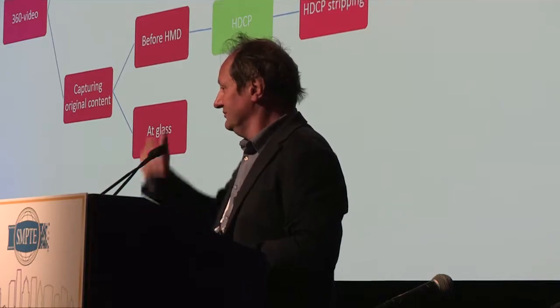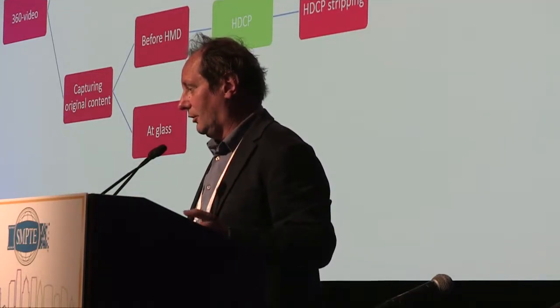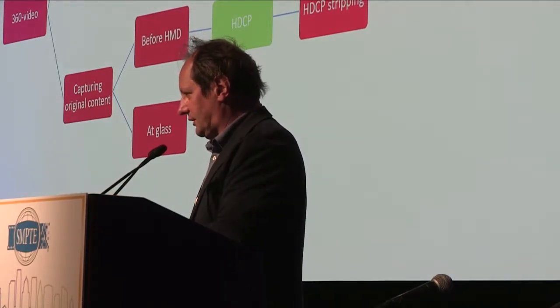The second one is capturing the content at the glass. That means once it's rendered. So you have two things. Screencasting: in some cases, and I've seen that, the application was able to cast the content on a TV set, because it was interesting for people to share the experience. Then it's easy. Or if you're able to install on the VR gear a screencaster which will record the content itself.